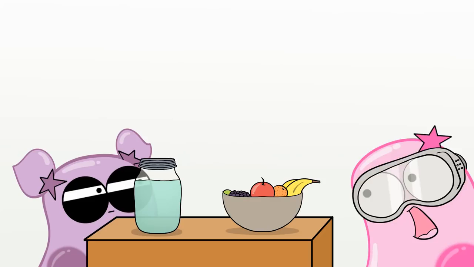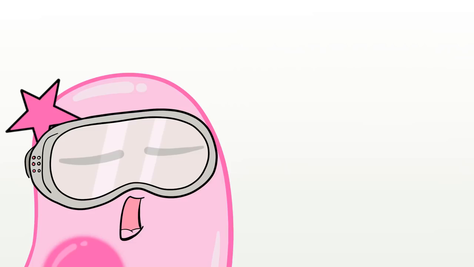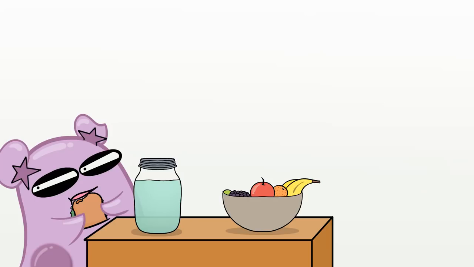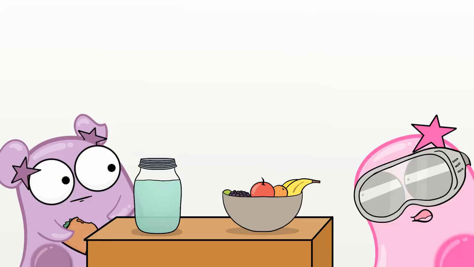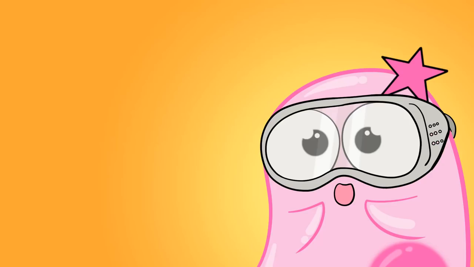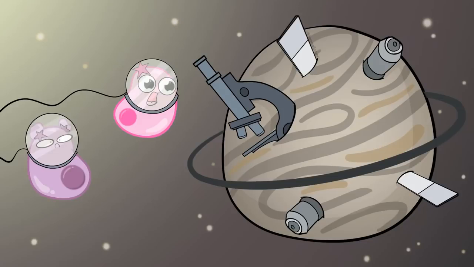The protists that I'm looking for are unicellular, meaning they're made up of one cell. And generally, you need a microscope to see them. Huh. Never used one of those. You've never used a microscope before? No. Well, you know what that means. I'm afraid of what that means. We must explore the world of microscopes.